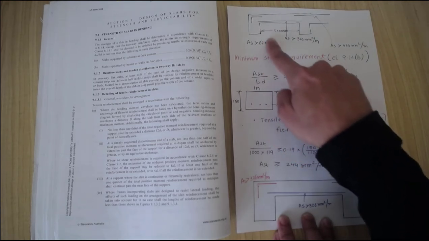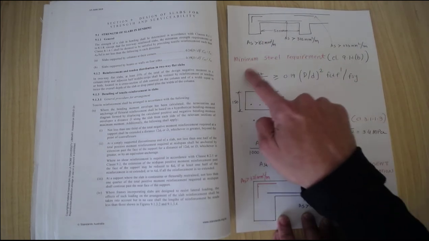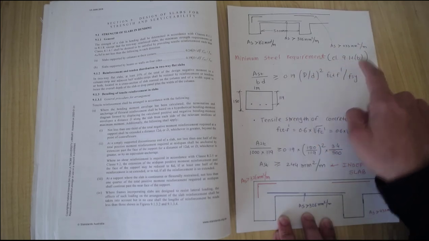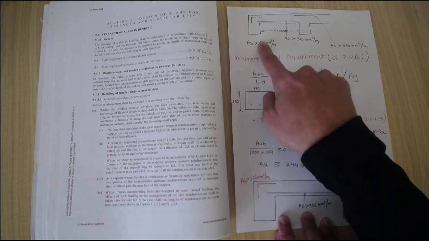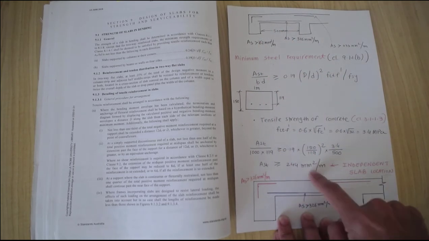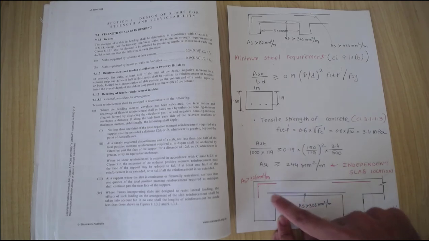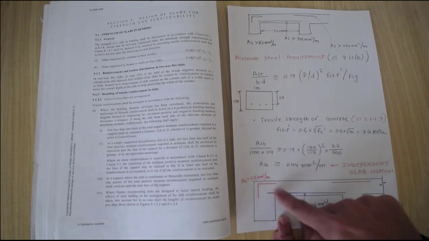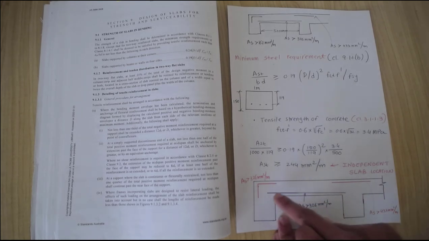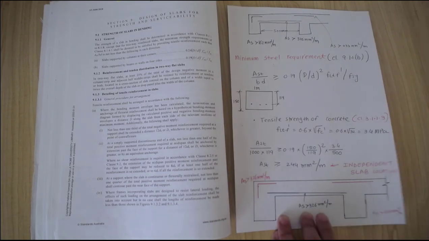That 162 we are not using because it is not satisfying the minimum steel requirement of clause 9.1.1b. So therefore we change that 162. We could change this one to 244 millimeters squared per meter, but it would not be economical to use different steel areas for different supports and many different detailing. Rather than that, we can use this 326 millimeters squared per meter in this zone.